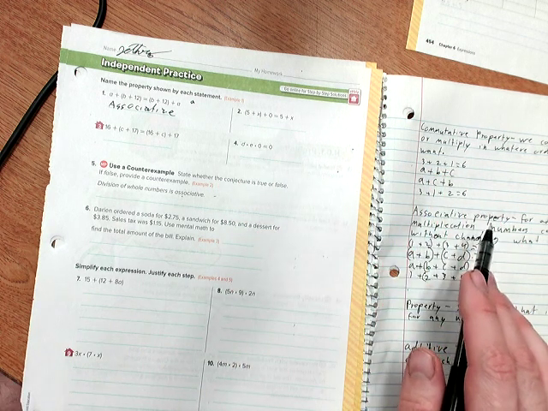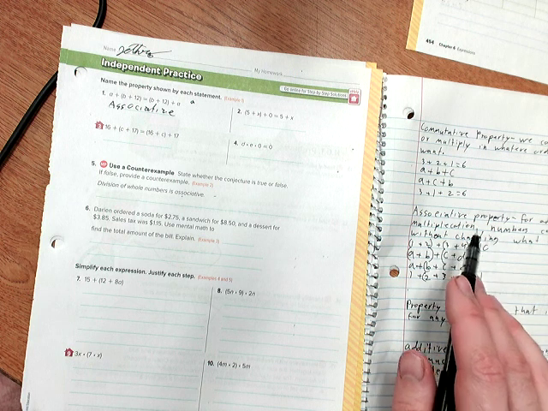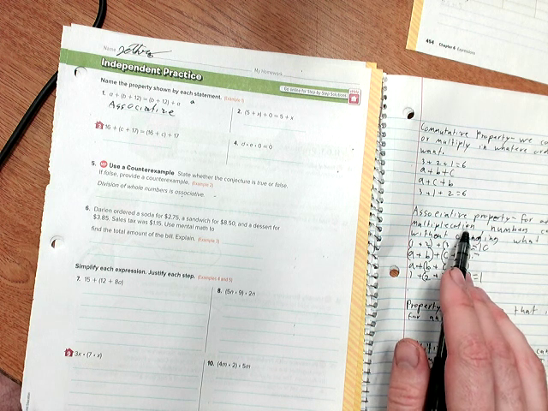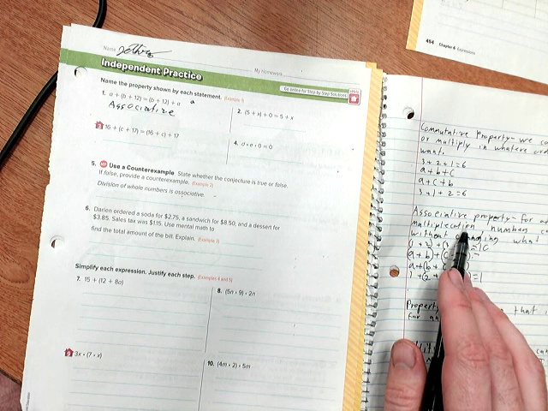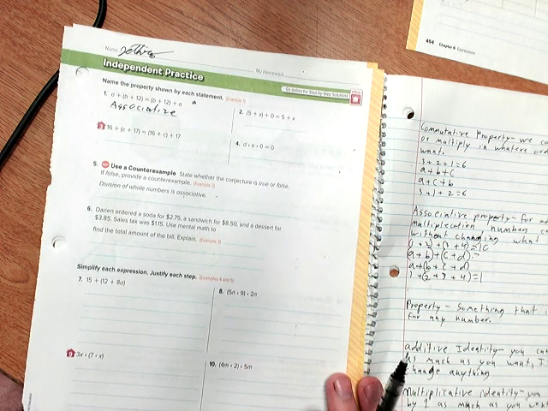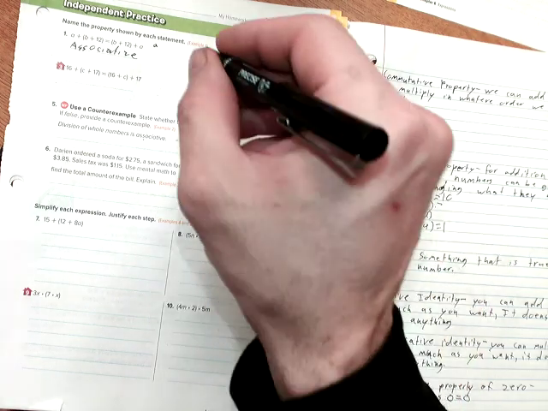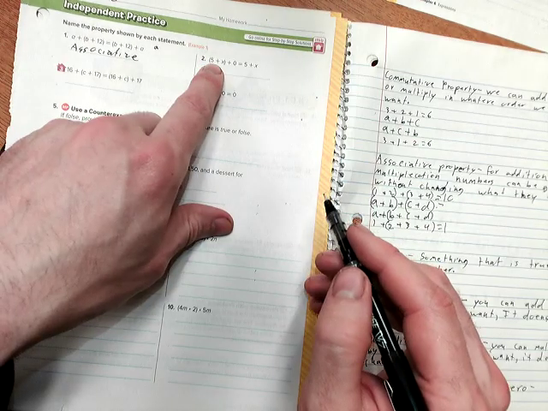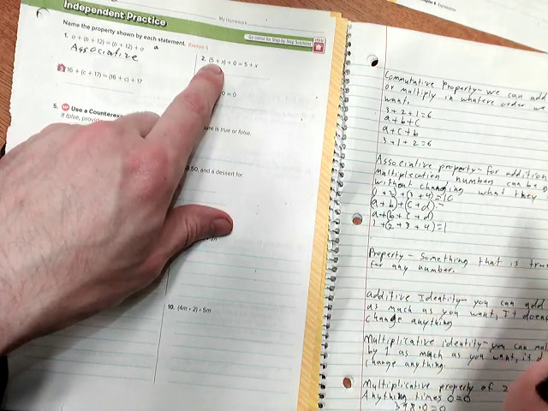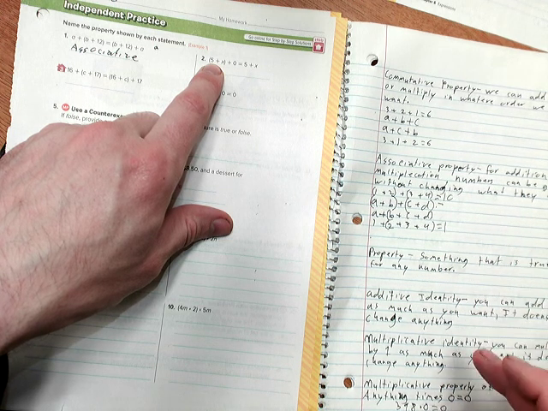No. Did we change the grouping? Yes, but that's not all we did. We also used the fact that we added 0, and that is our additive identity. So this is both, because we dropped the parentheses, so that's grouping. So we're doing both associative and additive.